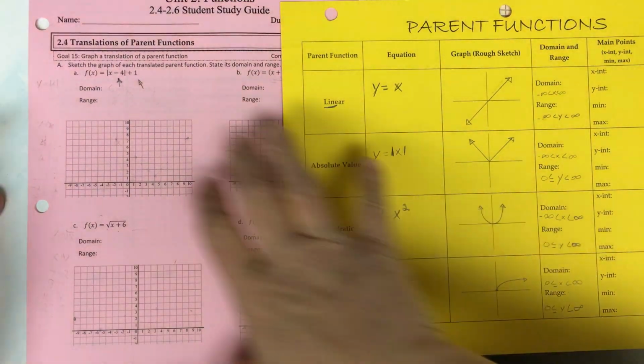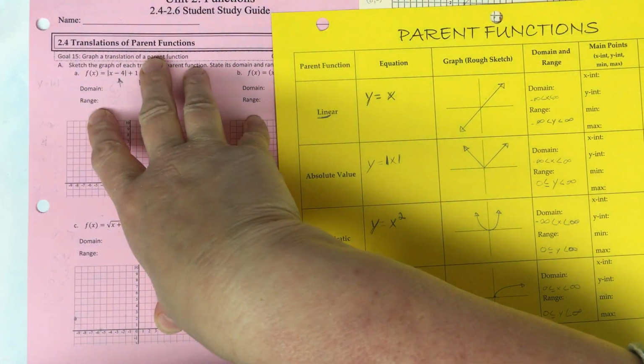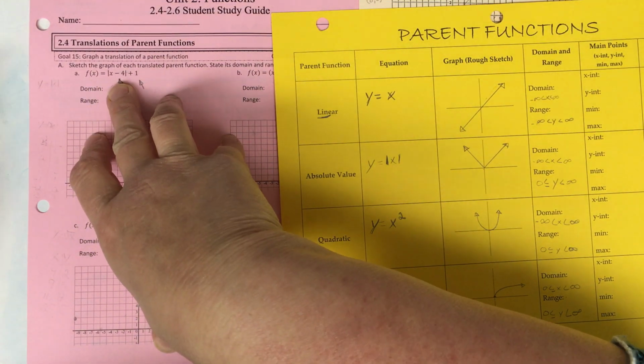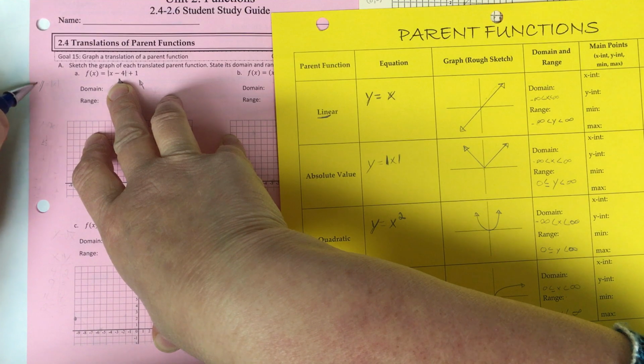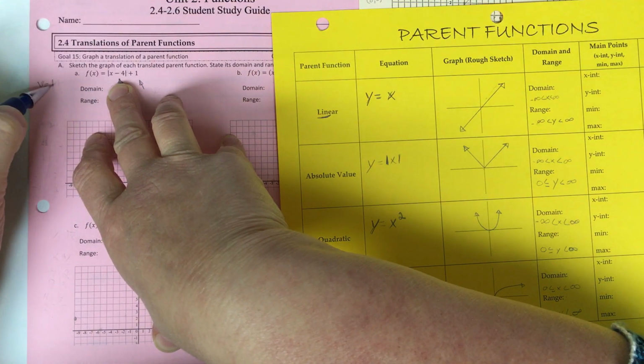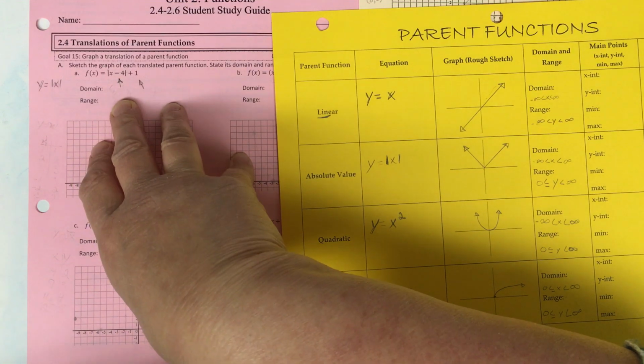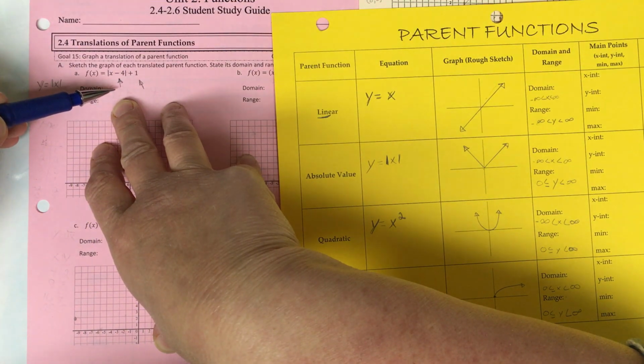All right, this time we're working with our translation of parent functions. First thing I want to do is identify what function I have going on. I've got y equals the absolute value of x. Now what do we have going on in the equation?